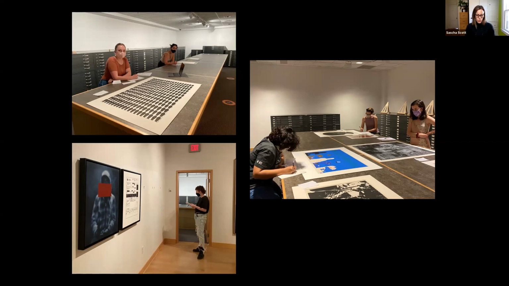And the students are true co-curators. They are collaborators who share their research, they exchange ideas, they critique each other and peer review each other's work.